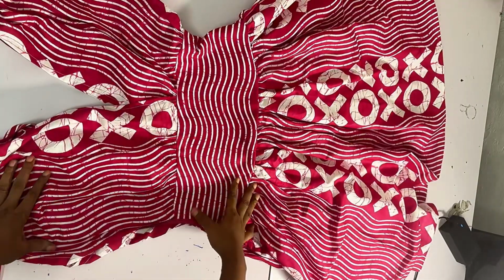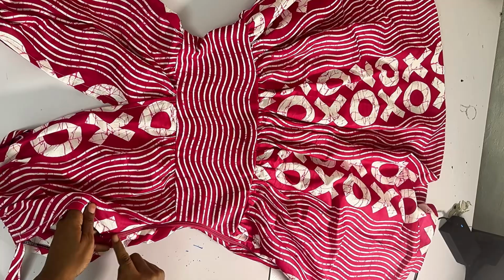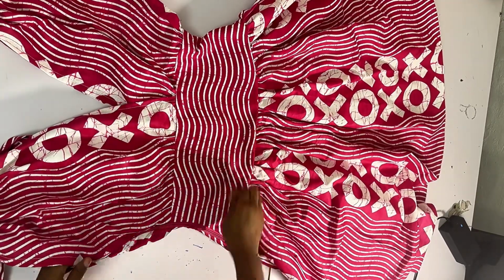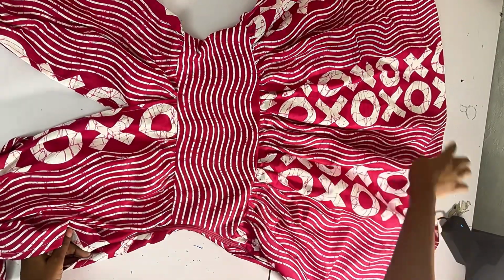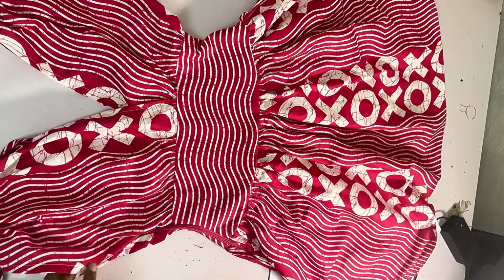I have fixed the zipper, and the last thing I'm going to do is to hem the bottom using 1/2 inch seam allowance. And that's it for this tutorial, guys. Our dress is all done.